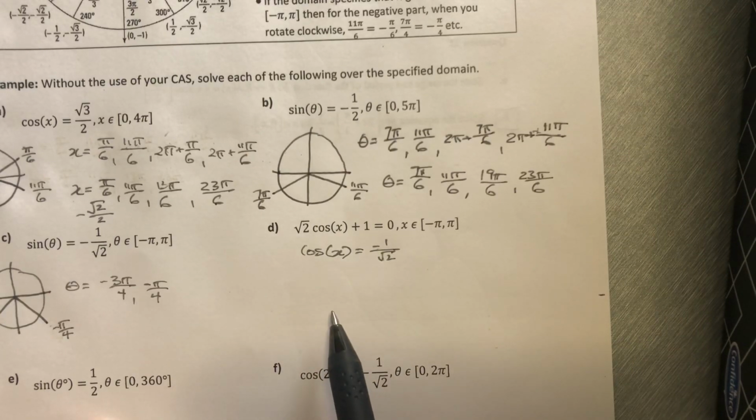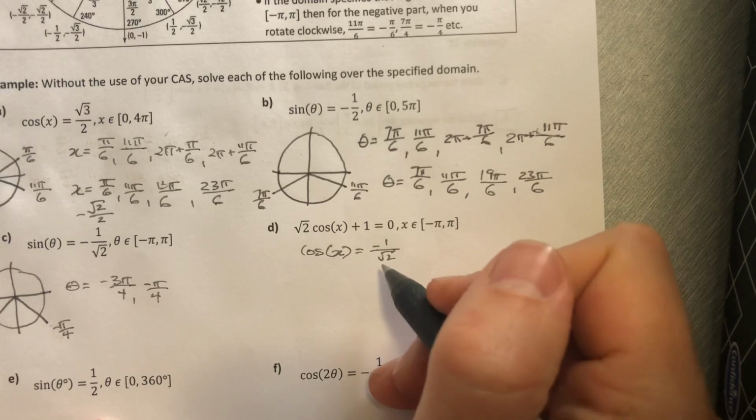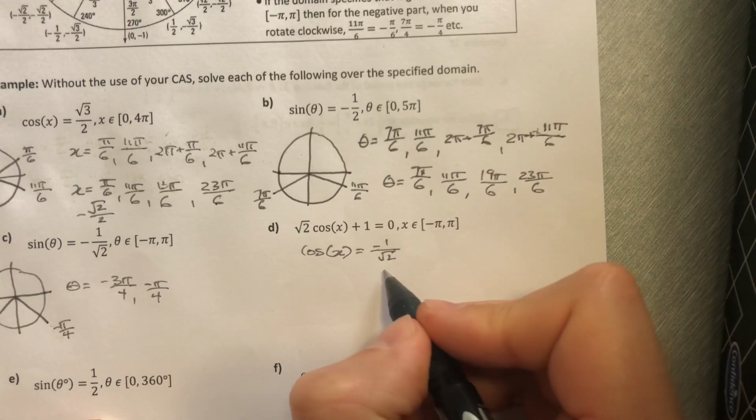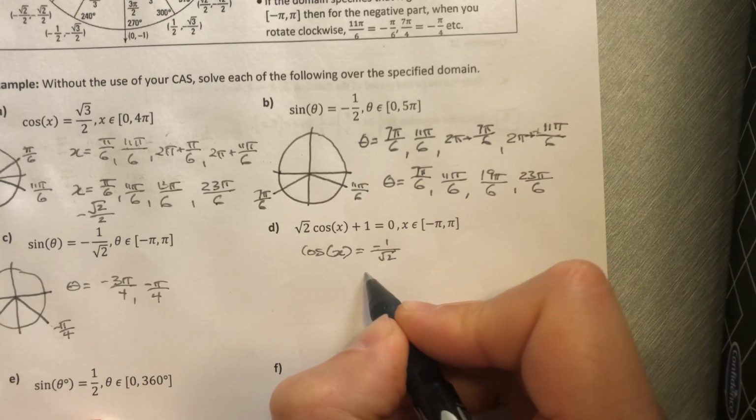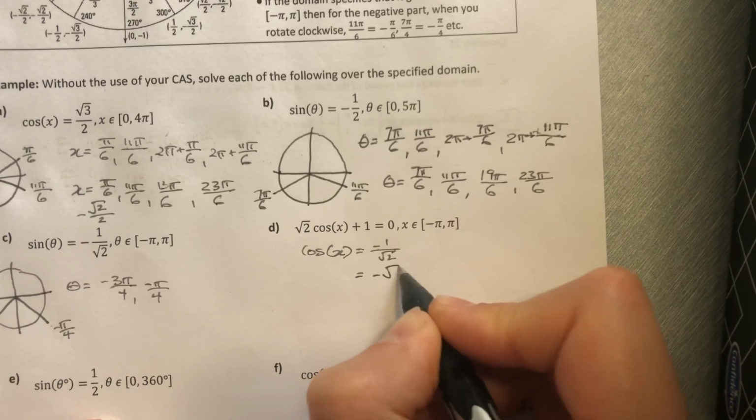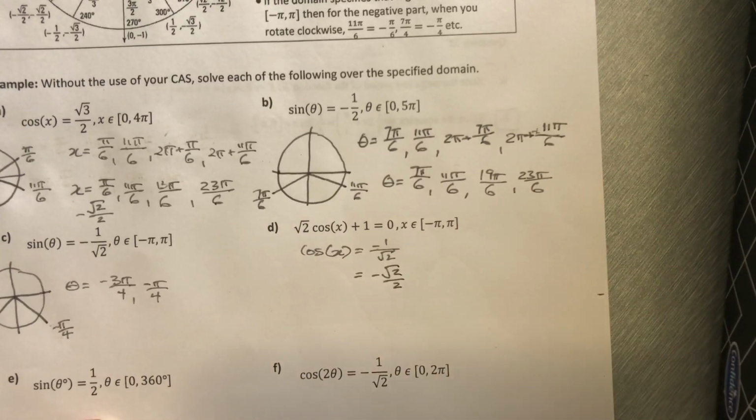Okay, so see this now? That's something that you should see in your exact values table. Again, you can write it in a little bit of a different way as I did just before, which could be negative root 2 on 2. Either way, you're right.